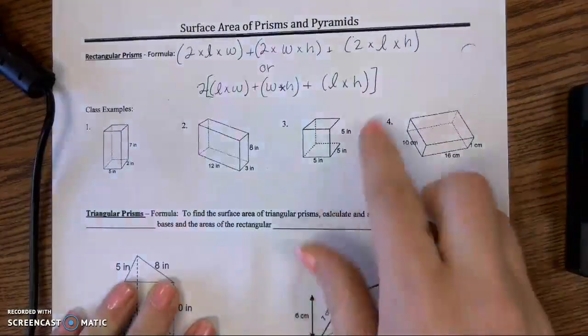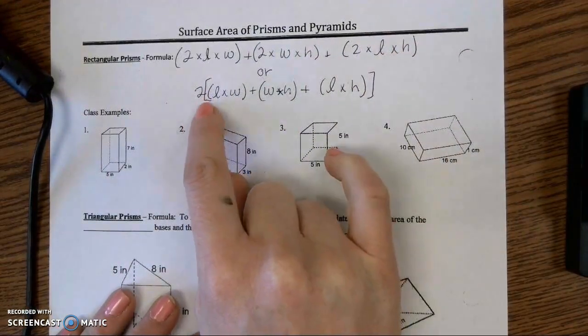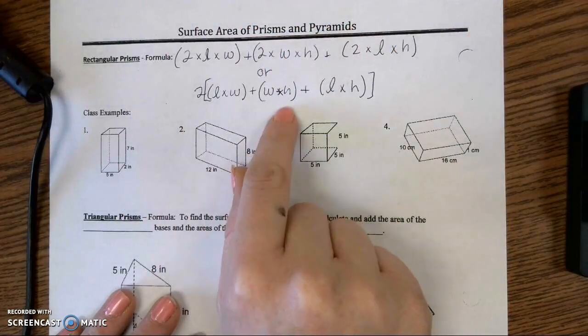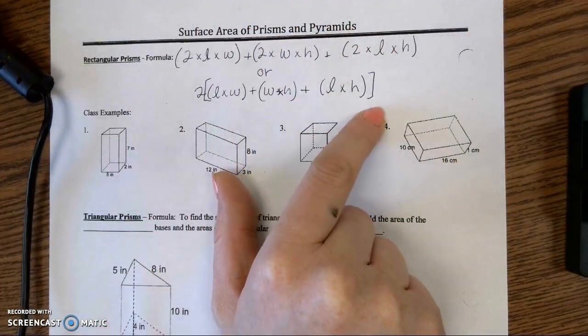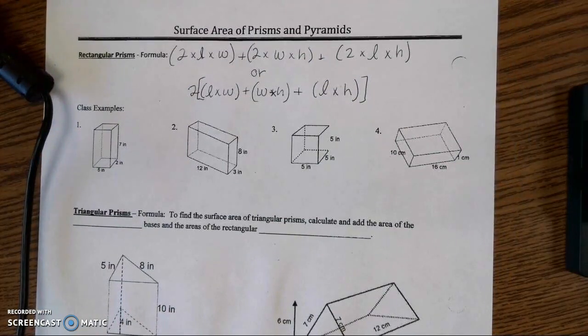So essentially the difference between these two is that you just factored out a 2 and you're multiplying that in after you've calculated the area of each face. So we're going to look at a couple examples first.